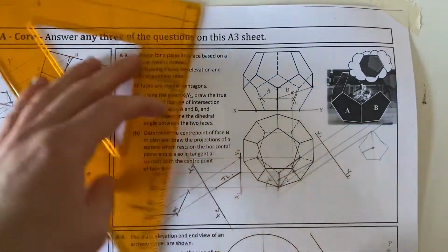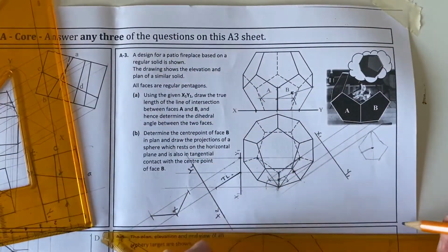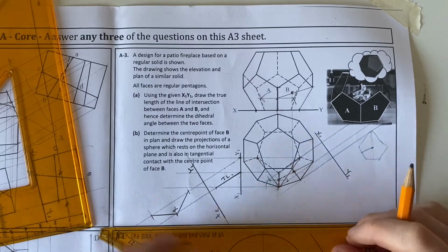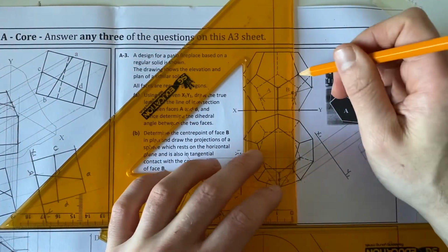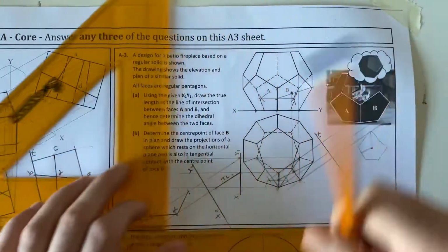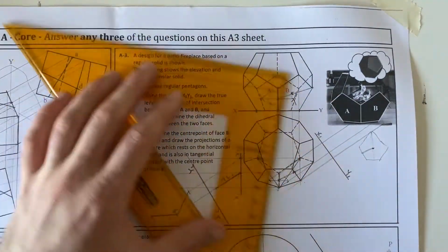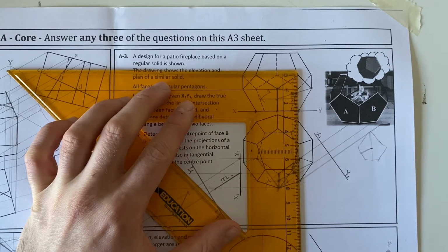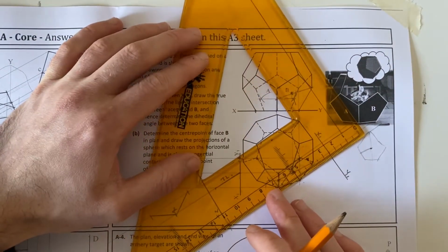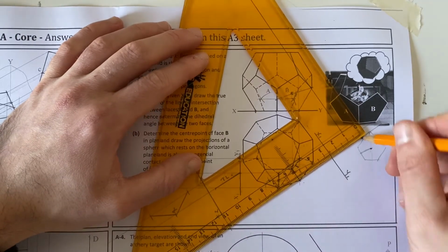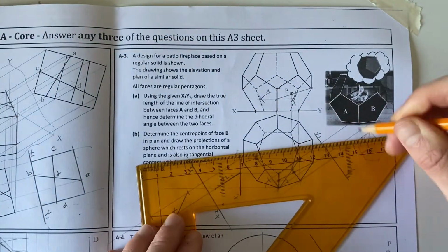And once again, getting my heights from my elevation. So I take that height there, which is 26 mil, and I apply it to there. 26 mil, join it back.